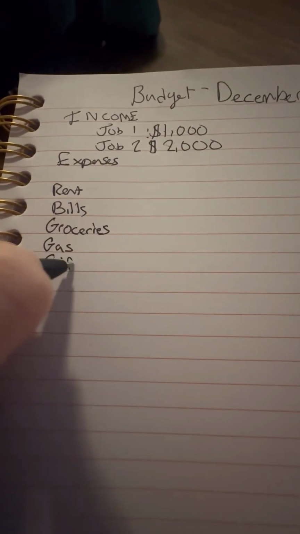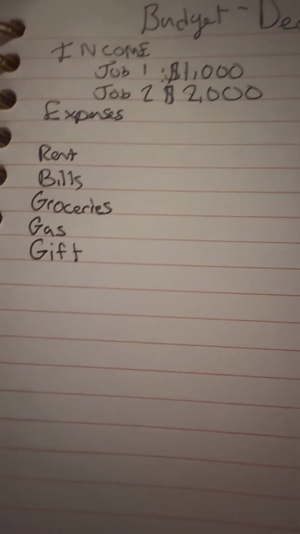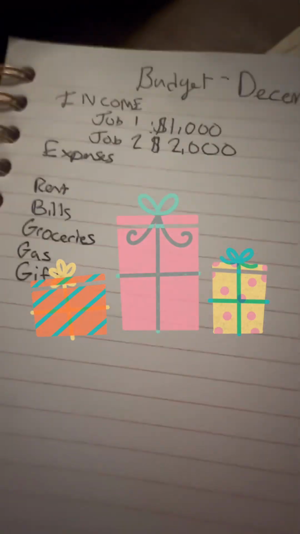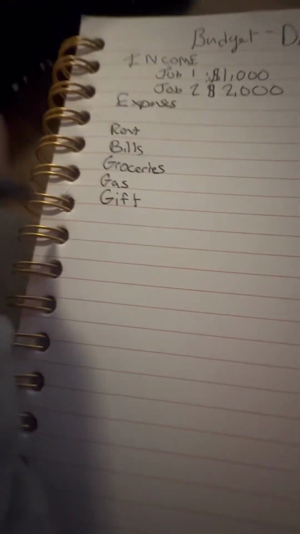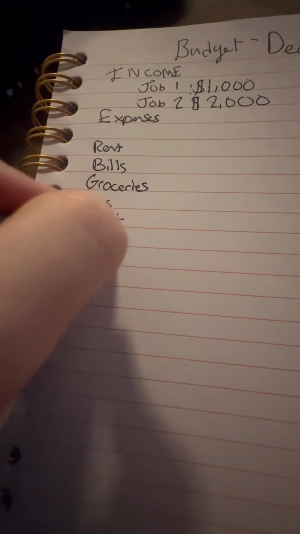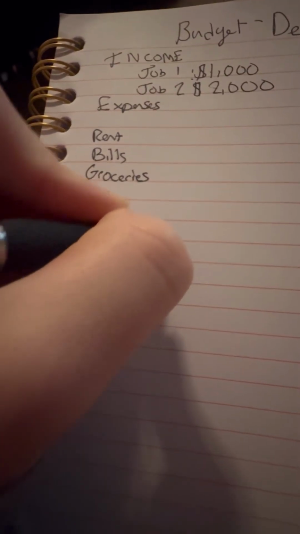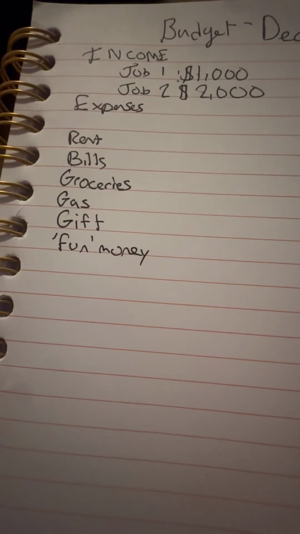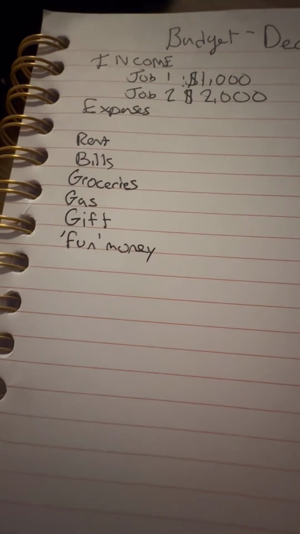That's a very big one, because Christmas, there are a lot of people who celebrate Christmas. You have to buy a lot of gifts. And then fun money. I'll just put fun money. So like going out to eat or going to a party, that will fall into that.